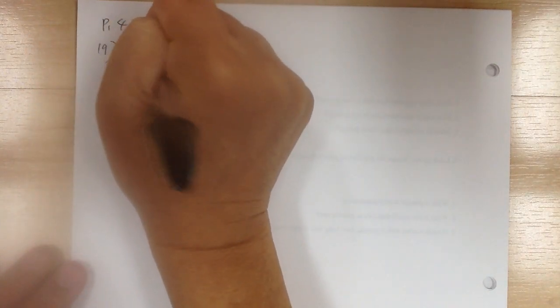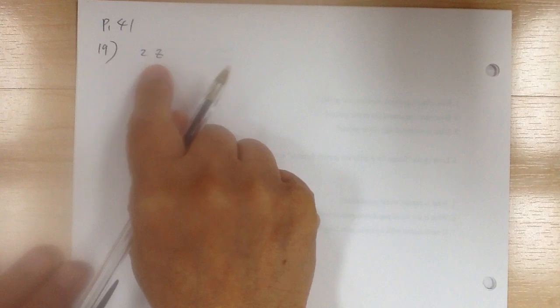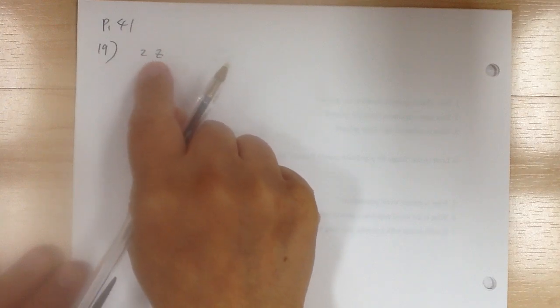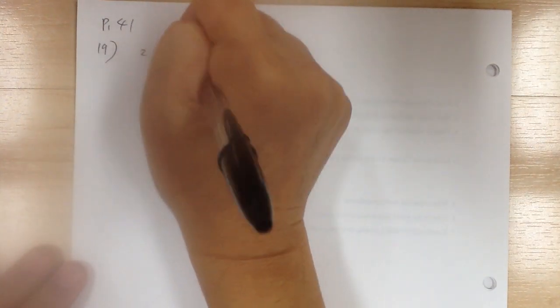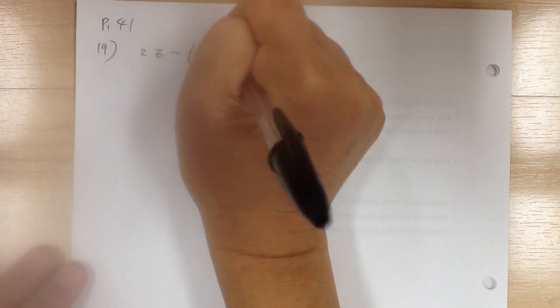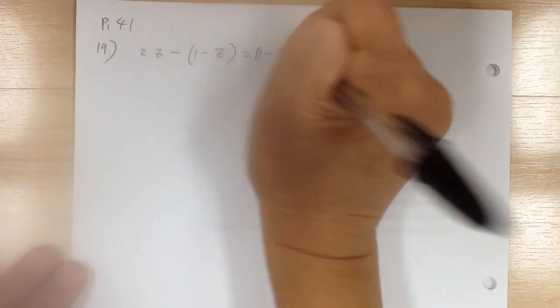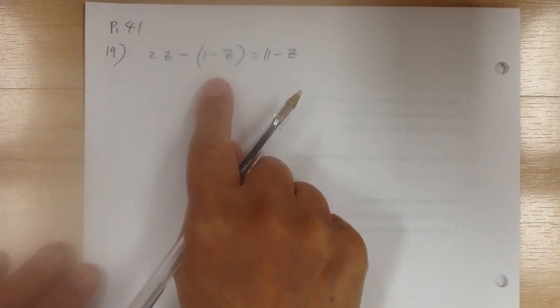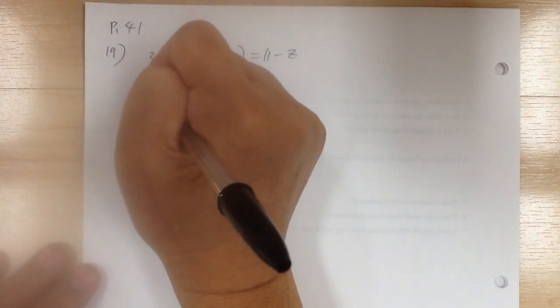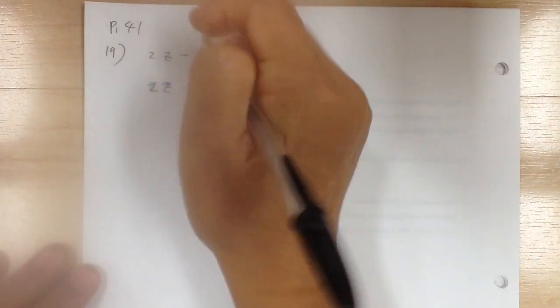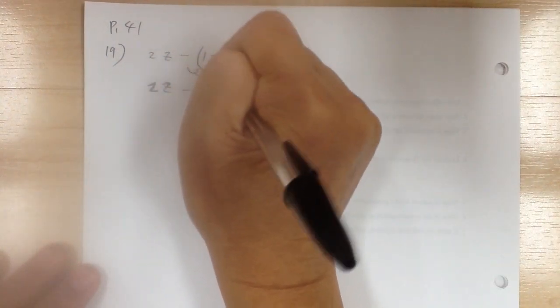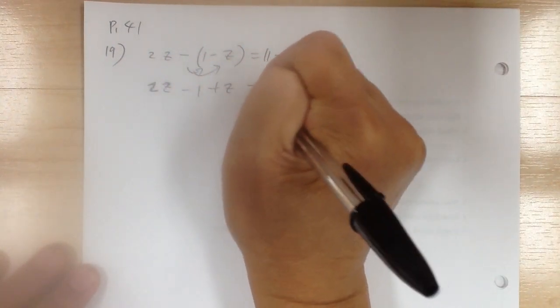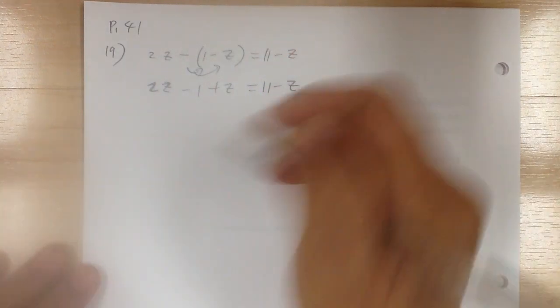You got 2z. Again, notice how I write the 2 and the z. We want to write it so that you're able to differentiate between the two. Okay, so again, first let's give it a grouping symbol. Let's multiply out. Multiply, you get minus 1. Multiply, you get plus z equal to 11 minus z.